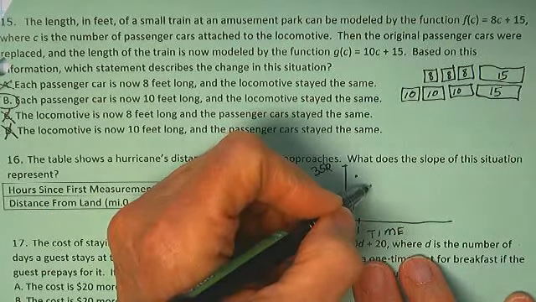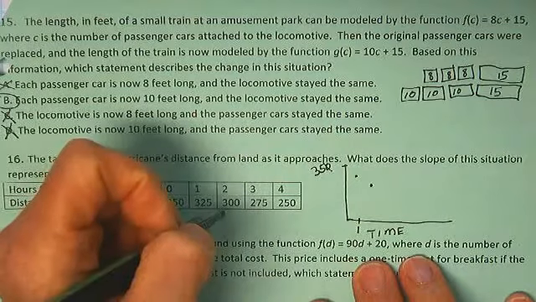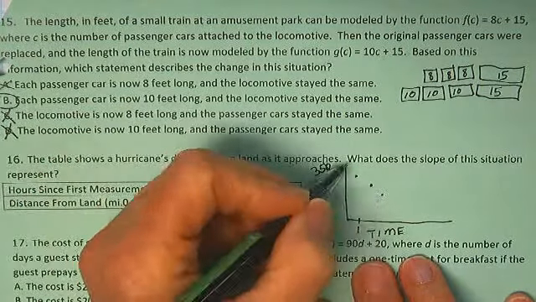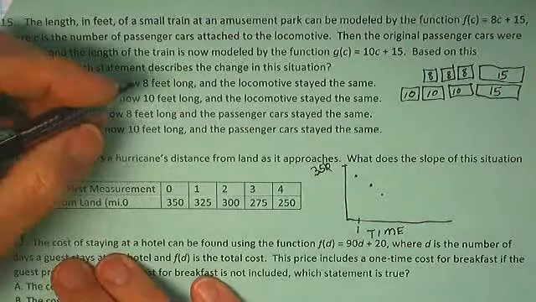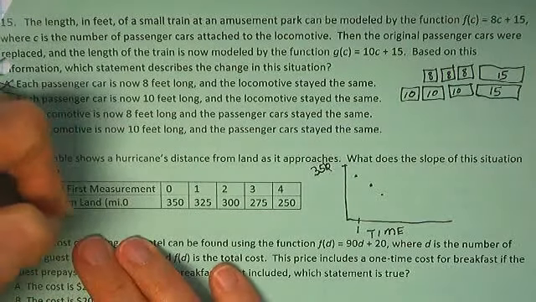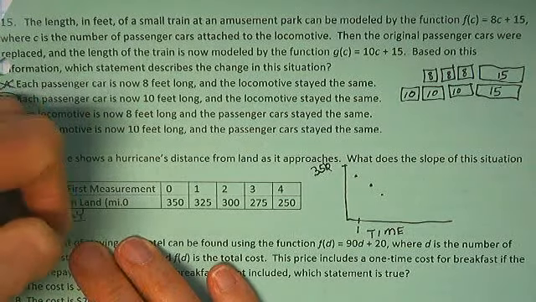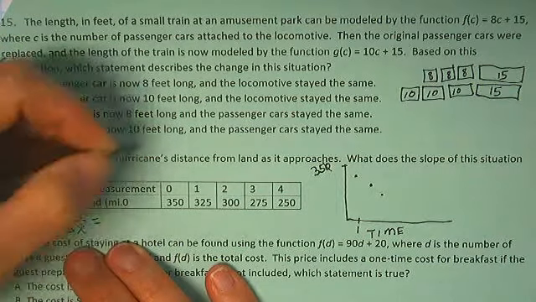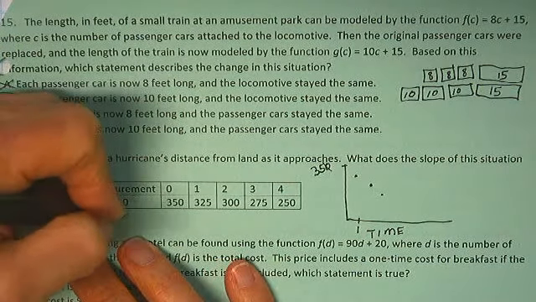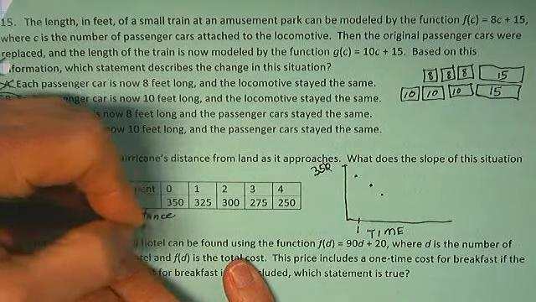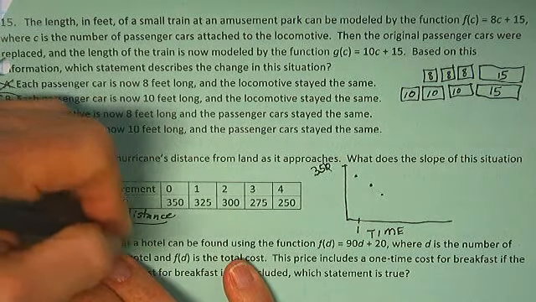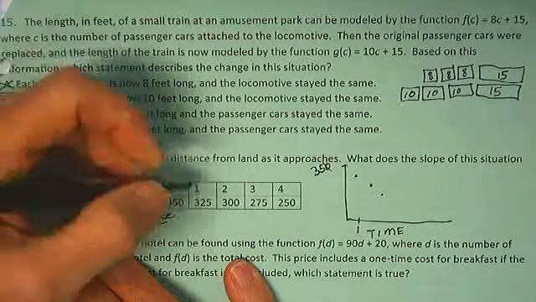Then after 2 hours, it's 300 miles, and so forth. What does the slope of the situation represent? Well, change in y over change in x, change in distance over time.